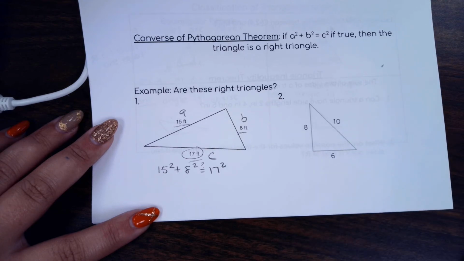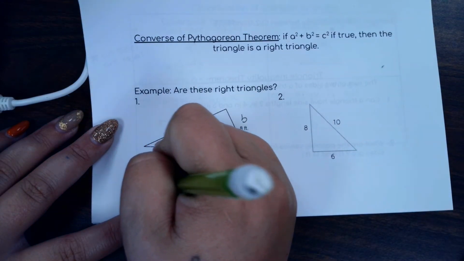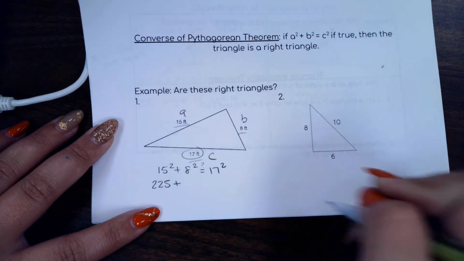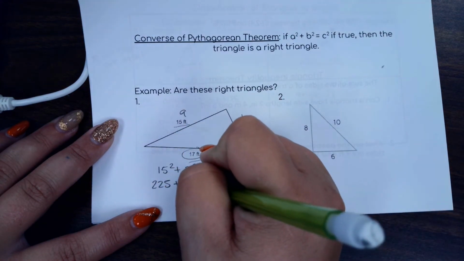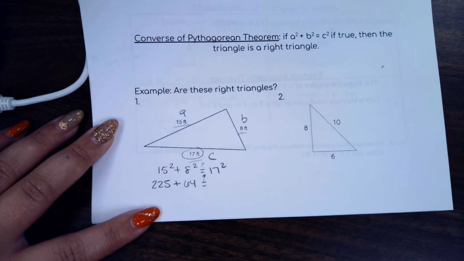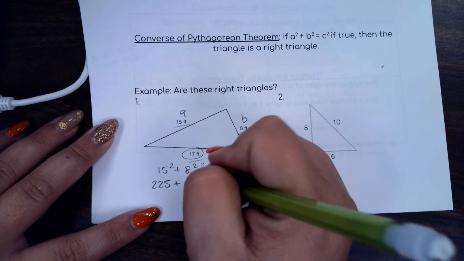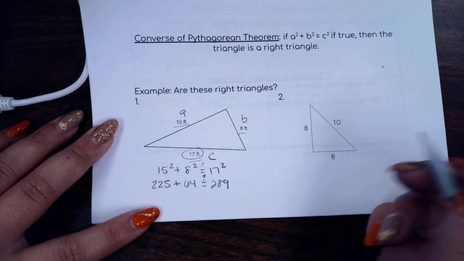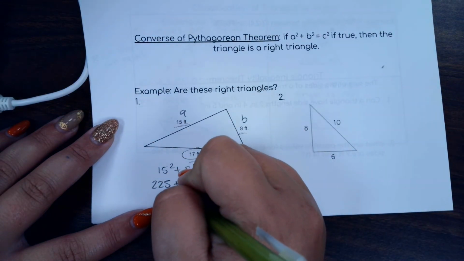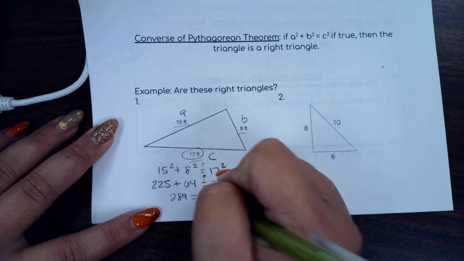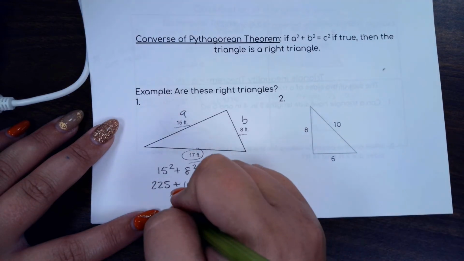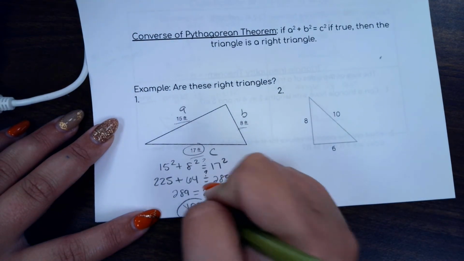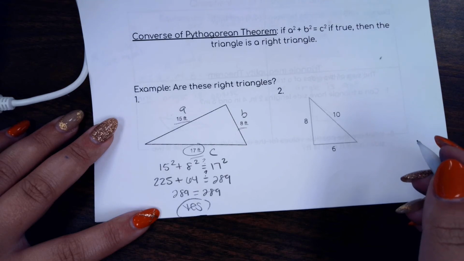So 15 squared is 225 plus 8 squared is 64. 17 squared is 289. And our last step, add them together. 289 does, in fact, equal 289. So, yes, this is a right triangle.